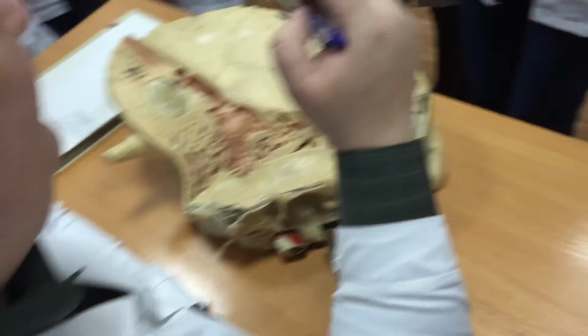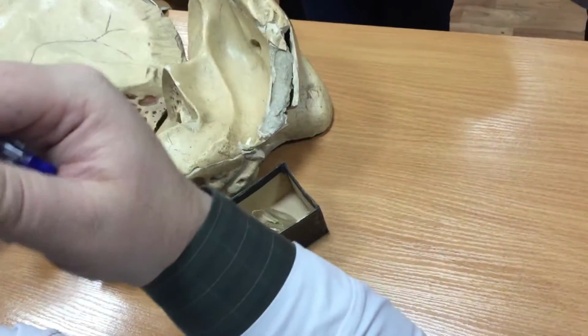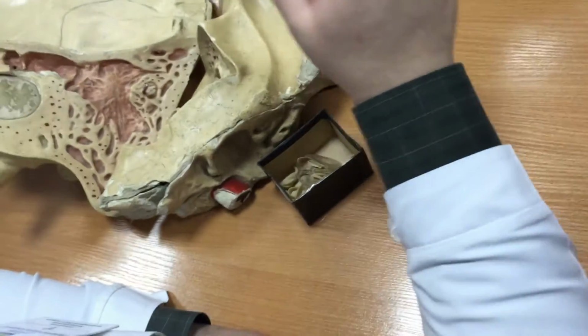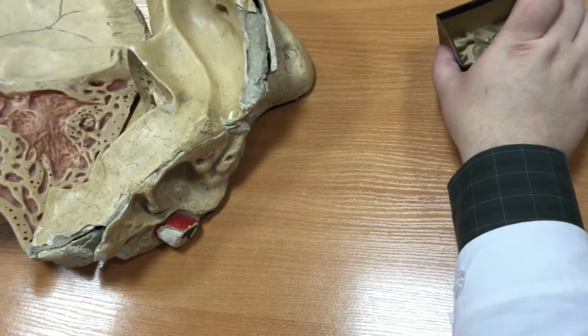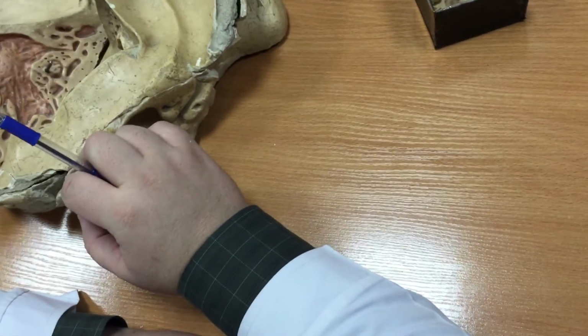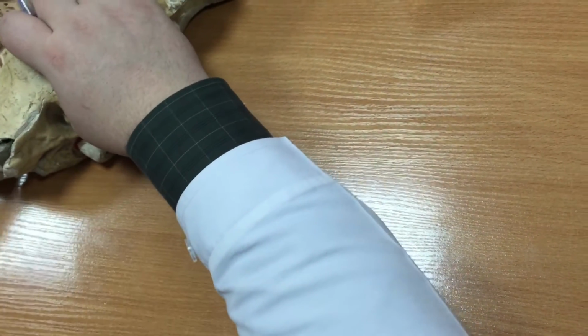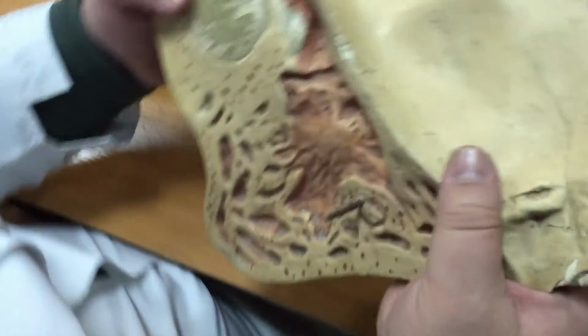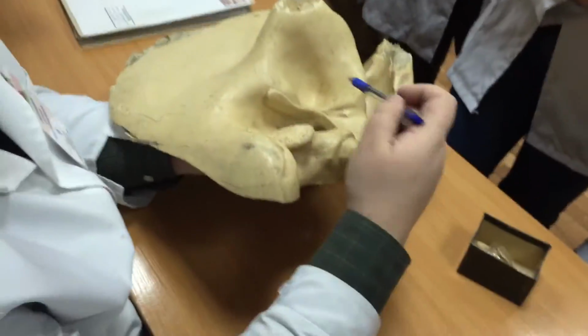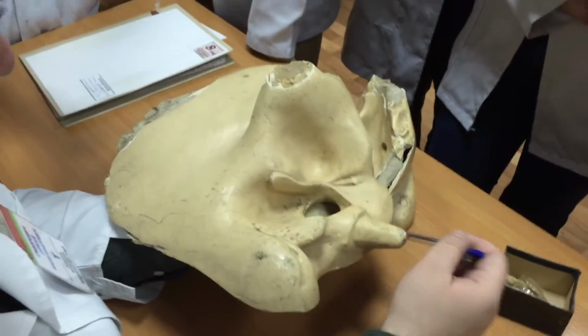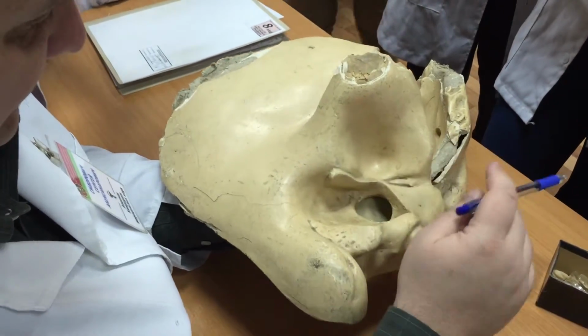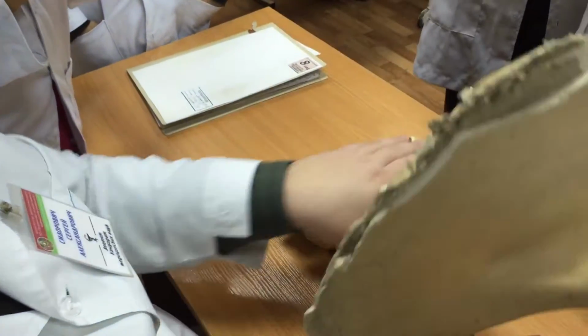And skin of external acoustic meatus has specific glands, glandula ceruminosa. They produce cerumen. And external acoustic meatus goes to tympanic membrane. That is tympanic membrane. It separates external ear from middle ear.